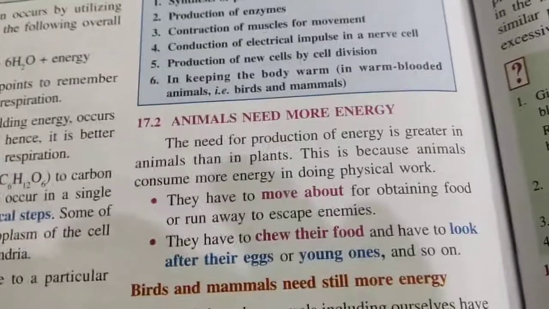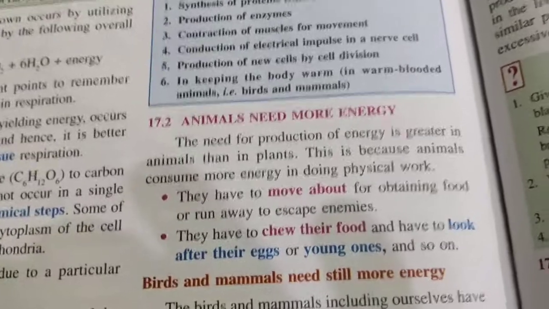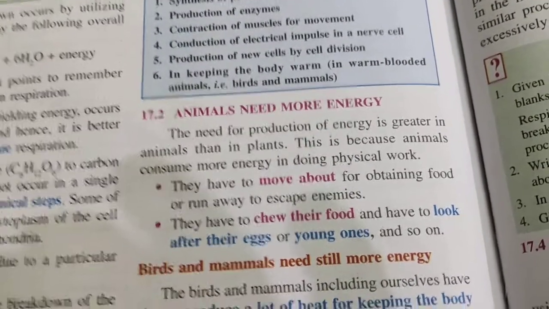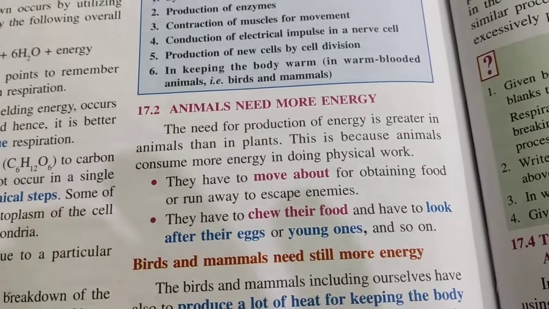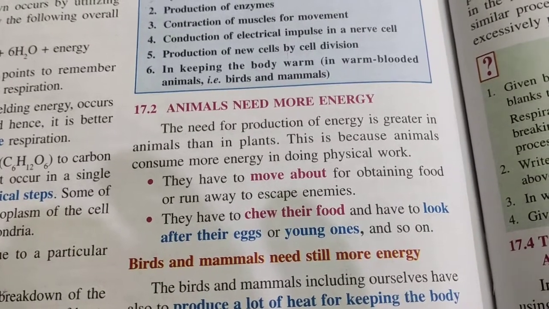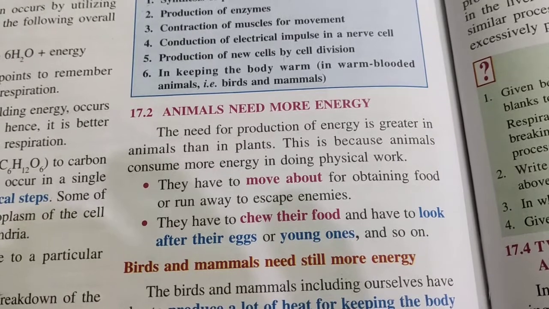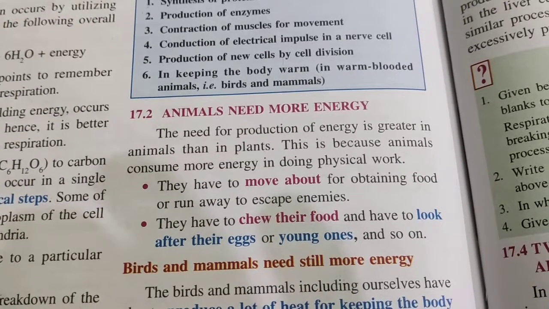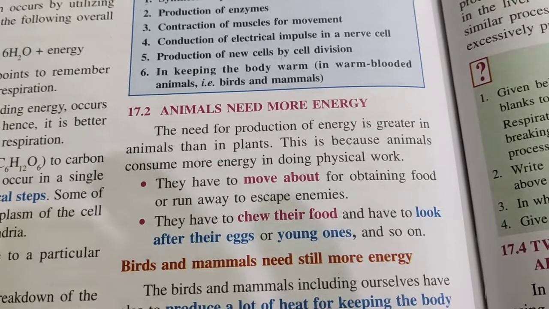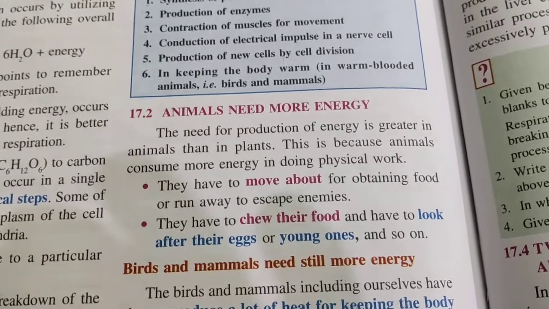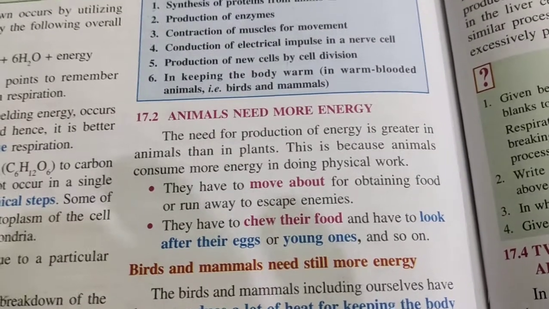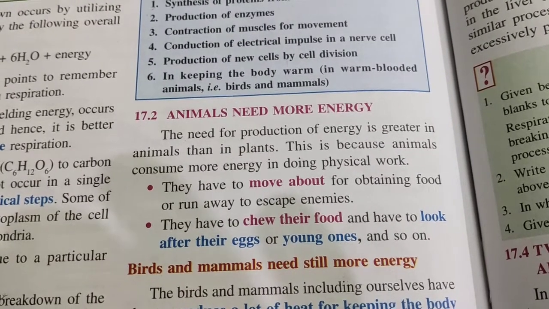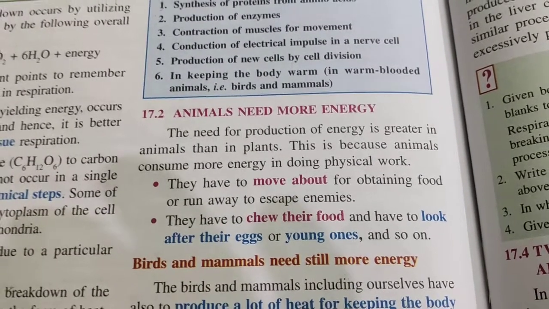Now, why do animals need more energy? The need for production of energy is greater in animals than in plants. This is because animals consume more energy in doing physical work. They have to move about for obtaining food or run away to escape enemies. They have to chew their food and have to look after their young ones or eggs. These are the two reasons why animals need more energy.